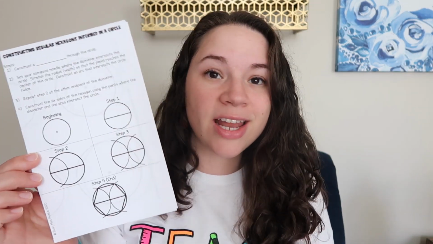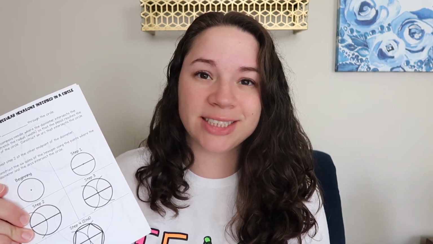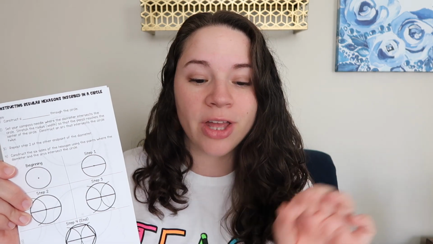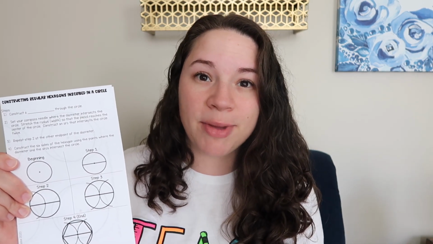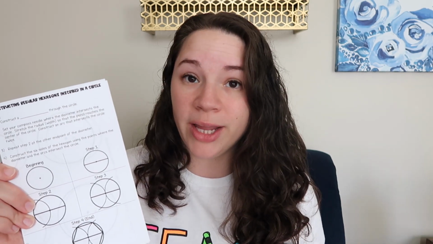And then once they have the squares, we move on to the regular hexagons. Now, regular hexagons, there's a whole story here. There's a construction that I think is the popular one to do, where you start out with a circle and then you place a point somewhere on the circle. You measure with your compass from that point to the center, and then you use that measurement to make arcs all the way around the circle until you get back to the original point.